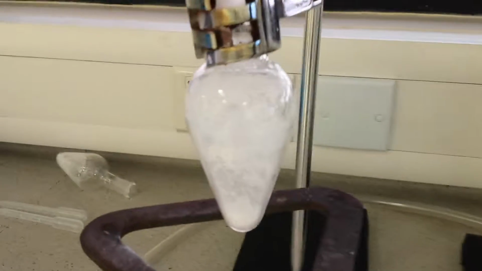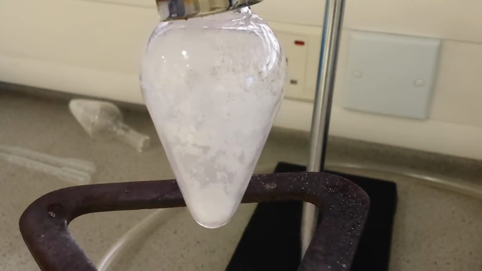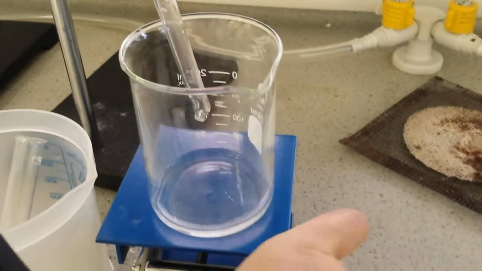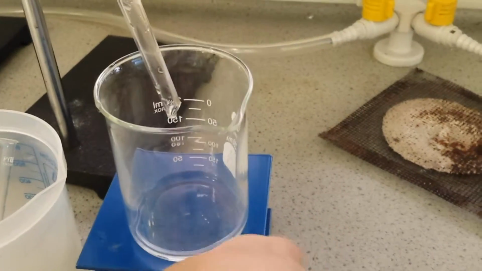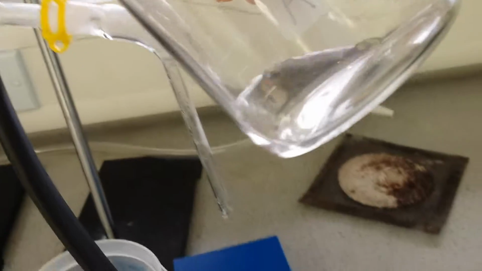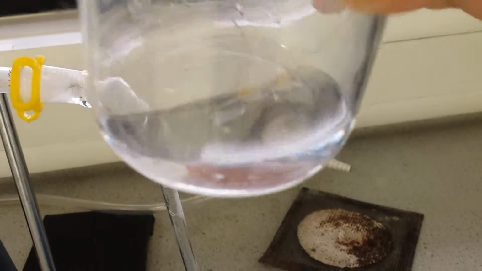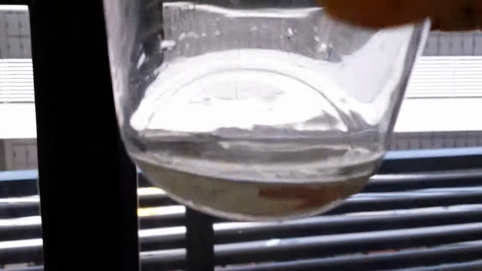Now look at that. That is what is left after we boil out the water. Let me just bring this down. And this is the water that evaporated and passed through the condensing tube, and this is what you have left. There you go.